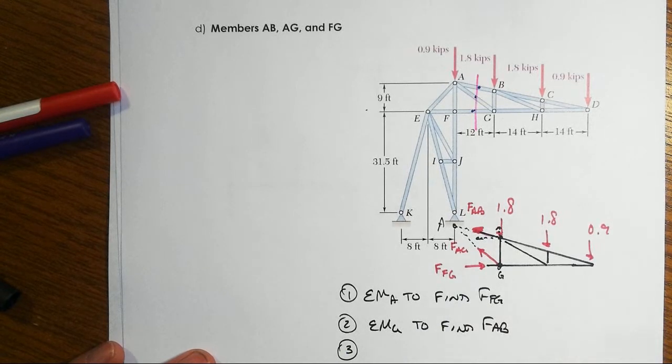And then third, is there some clever way we want to get this diagonal here? If we sum, oh, look at this. If we sum moments, see, I just keep extending lines of action of forces until I find a way to get rid of these other internals. And so if we sum moments about point D, we can use that to find FAG.